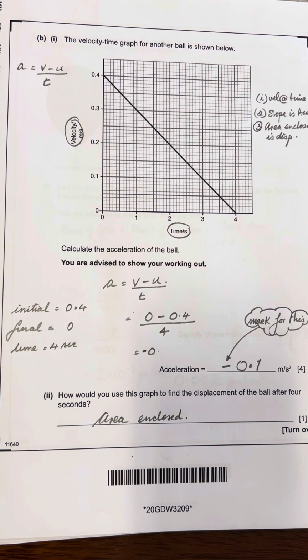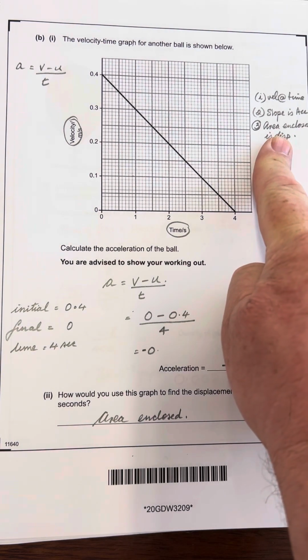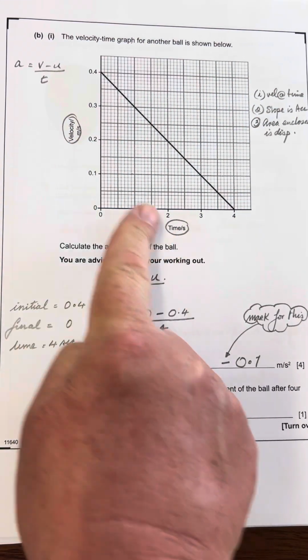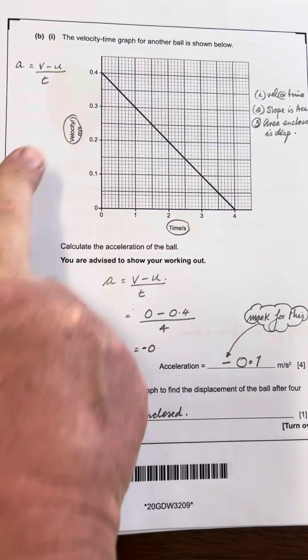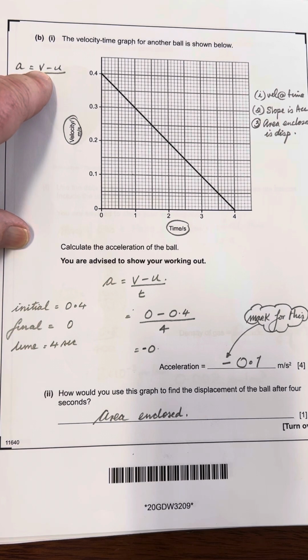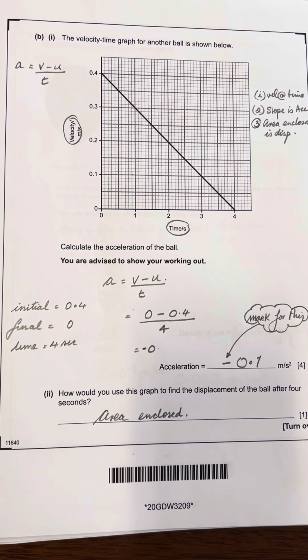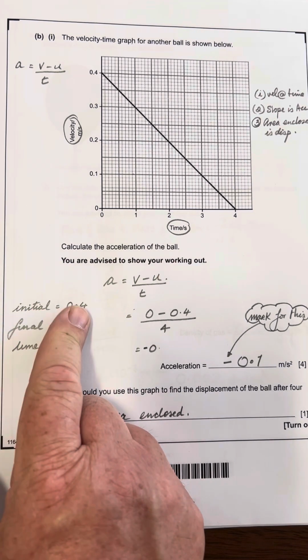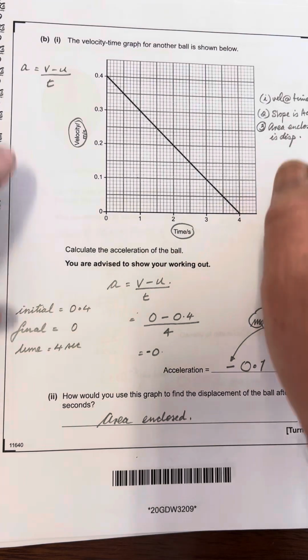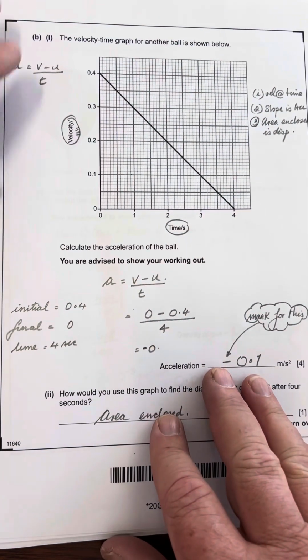Next question. The velocity time graph for a ball is thrown. Look what I have done again. I have written down what I need to know. I know it's a velocity time graph. Why? It says so. Acceleration is rate of change of velocity. Acceleration is the velocity at the end, take away the velocity at the start, over the time taken. Initial velocity, final velocity. Slot them in.